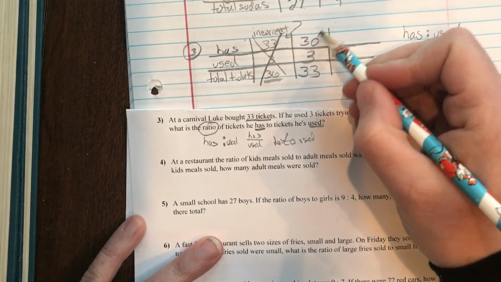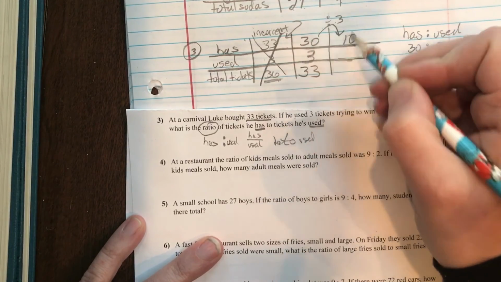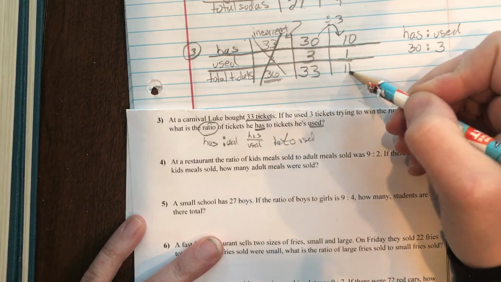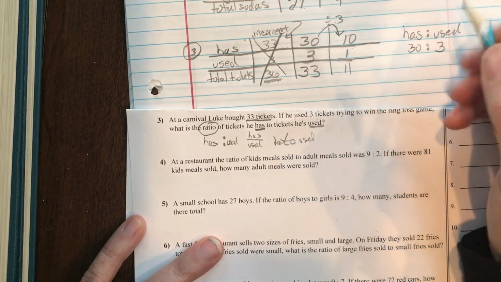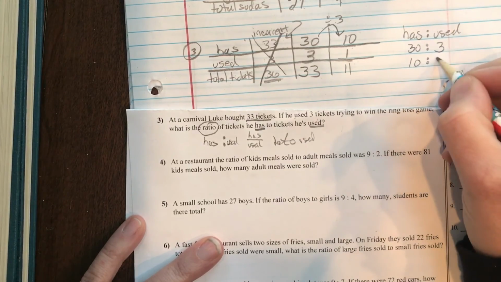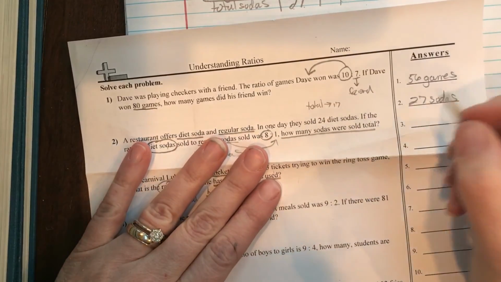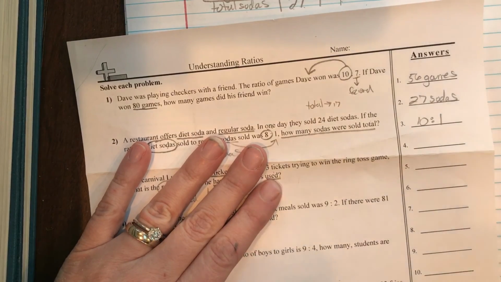So I can divide both of these numbers by 3 and get 10 wholes, which would add up to 11 tickets. So for every 11 tickets, he's used 1 and has 10. So then I can simplify this to 10 to 1. My final answer, when I write it over here, is going to be 10 to 1. That's going to conclude the first 3.